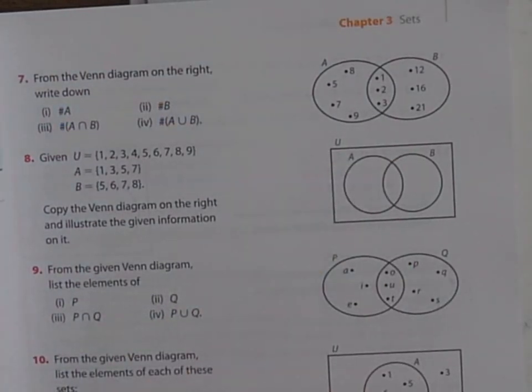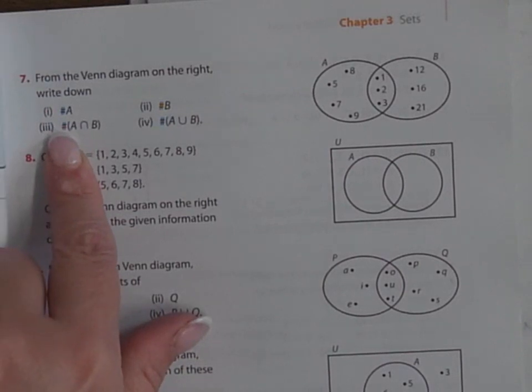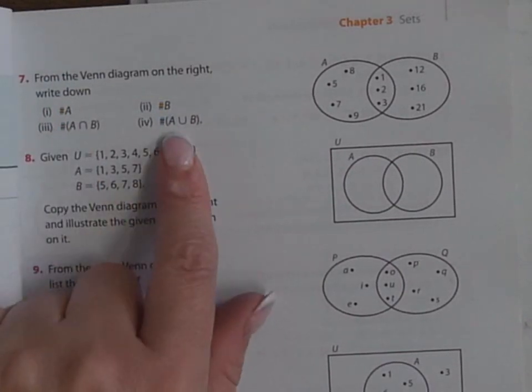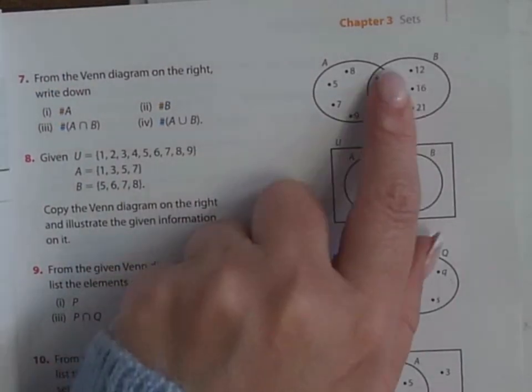1, 2, 3. Yeah, you listed them, count them. When there's this hashtag thing, it just means count them: 3. Thank you. And the cardinal number of A union B, Keelan, 11. Don't list them, count them.